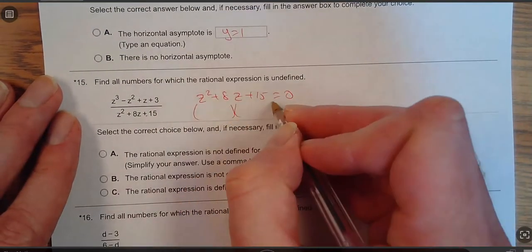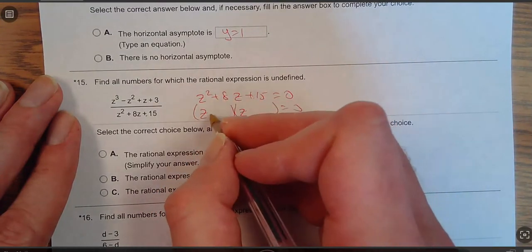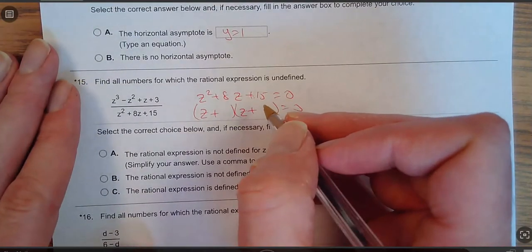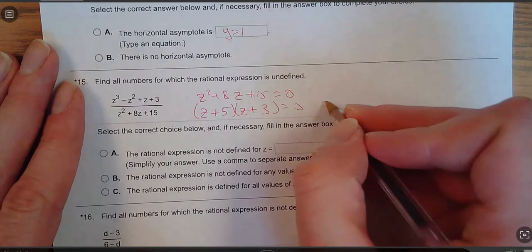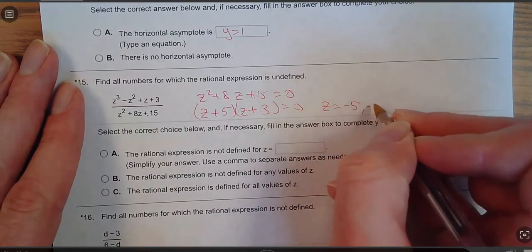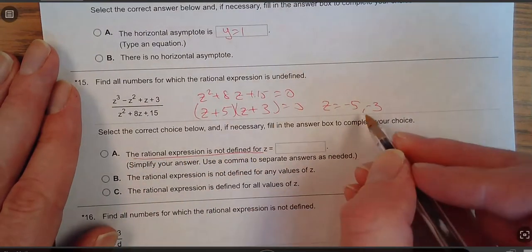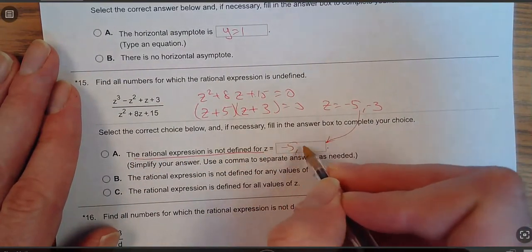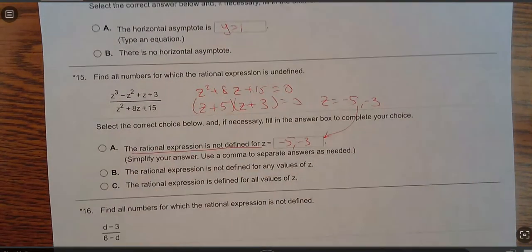I want to know what makes it equal 0. So let's factor it. Positive product, positive sum means they're both positive. So that'd be what? Plus 5 and plus 3. So that means z would be negative 5 and negative 3. So that's what, so the rational expression is not defined for these values, negative 5, negative 3. Because that's what makes it equal 0.